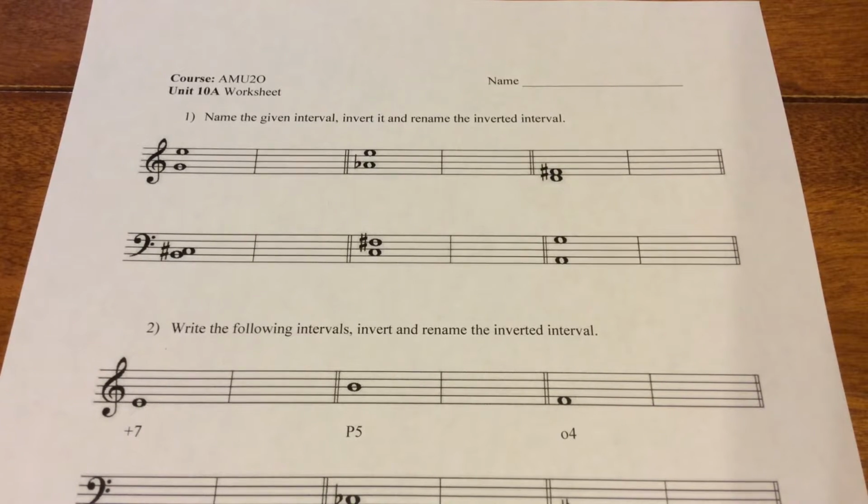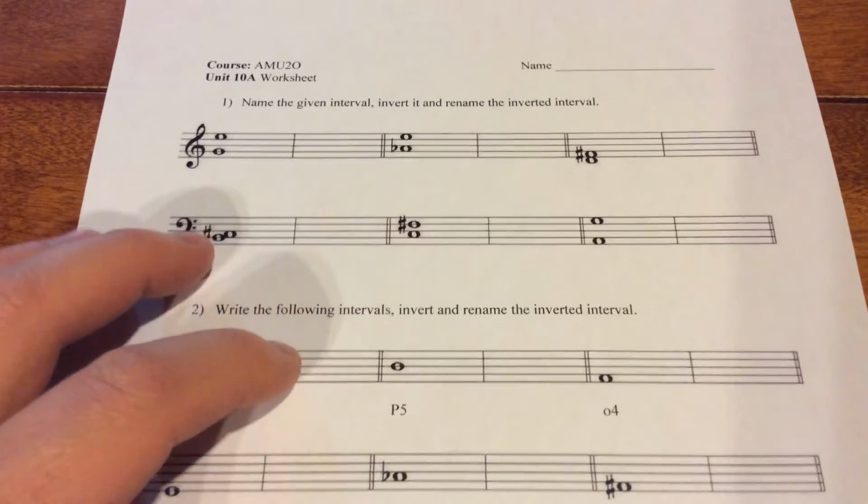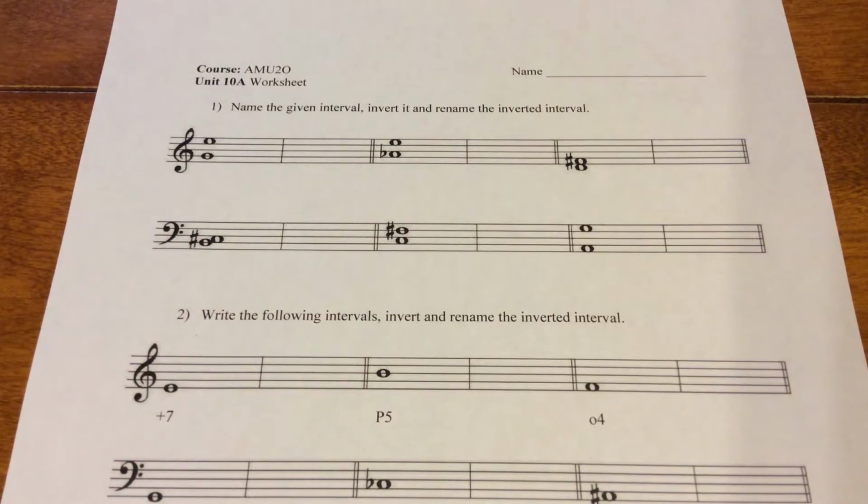Okay, we're back. This is the 10A worksheet. So we just completed the lesson, and unfortunately my iPad ran out of memory. So anyways, we're back now, and we're going to do just a couple of questions for the 10A worksheet. So we'll do the first example. I think we'll do the first example from each of these.